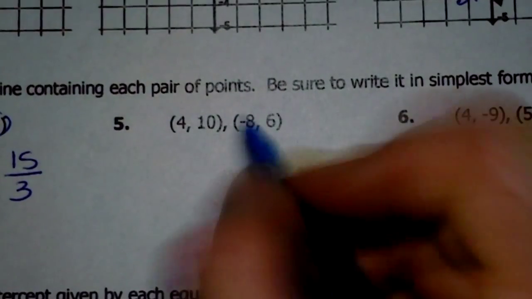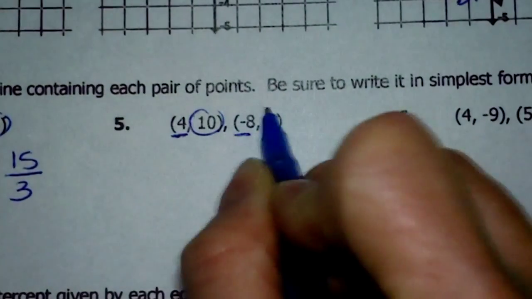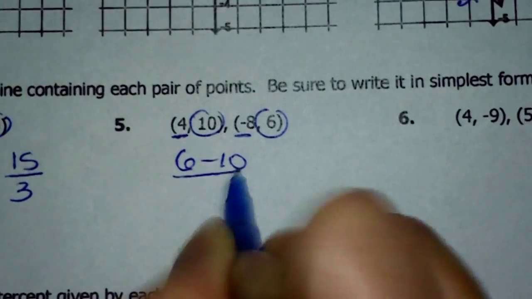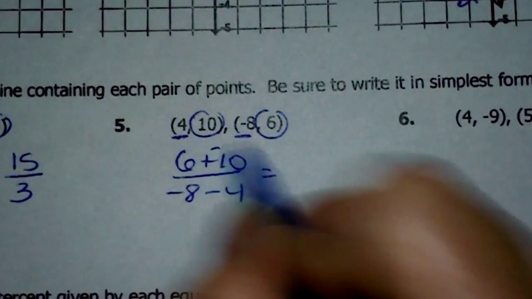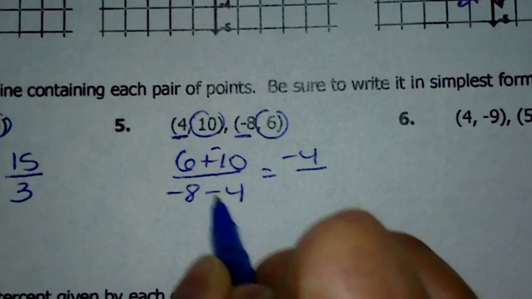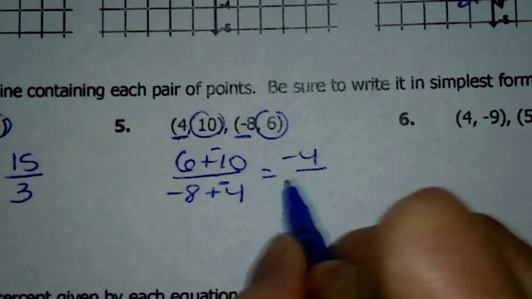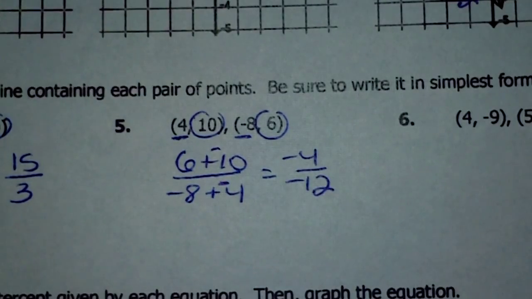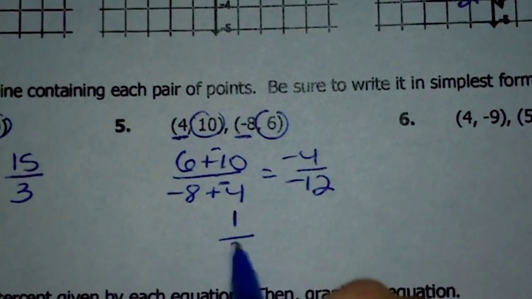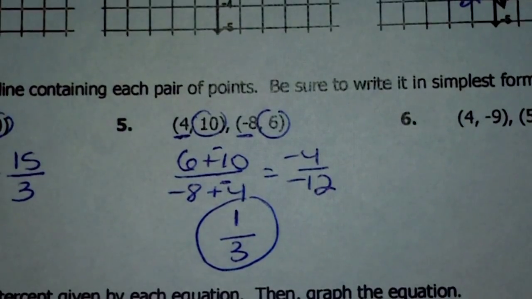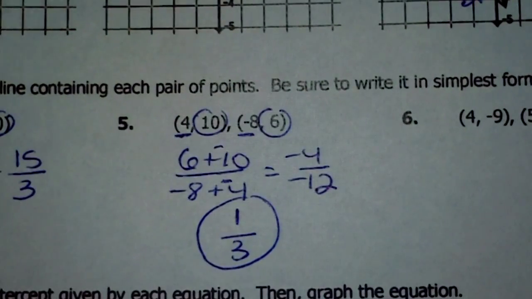Okay, for number 5, again, I'm going to underline, circle, circle. y2 minus y1 over x2 minus x1. So 6 minus 10, or 6 plus -10 is -4. -8 minus 4, or -8 plus -4 is -12. First off, a negative divided by a negative is a positive, and 4 goes into both 4 and 12. 4 goes into 4 once, and into 12 3 times. So your final answer should be a +1/3. Don't write a -1 over a -3. That's not simplest form. We know that a negative divided by a negative is a positive.